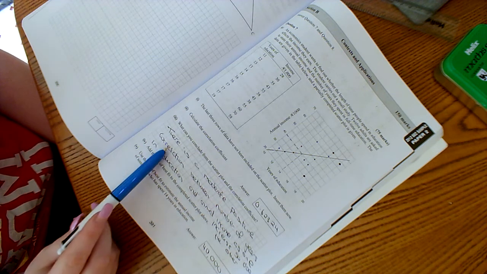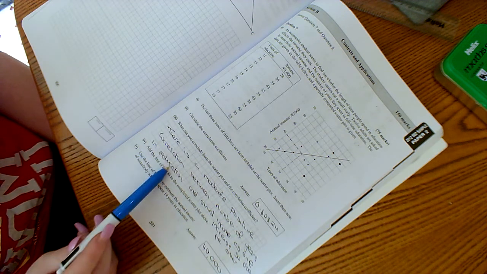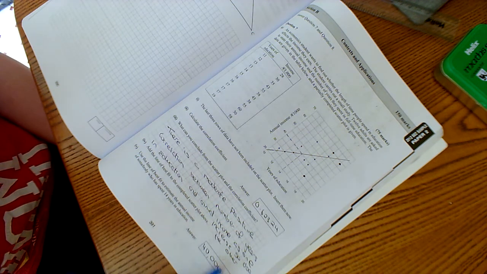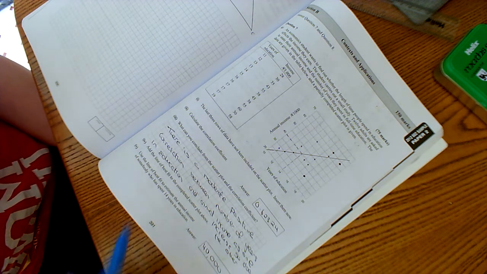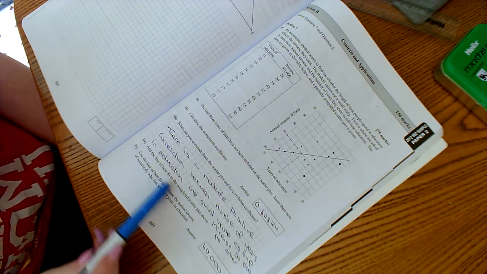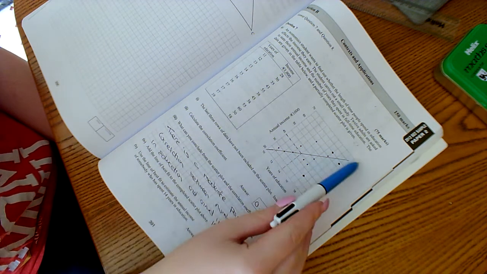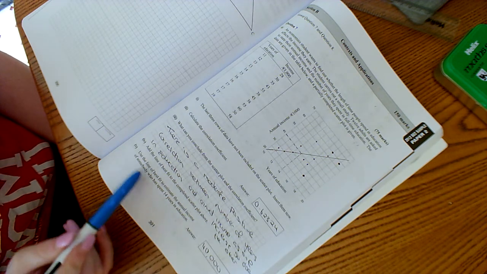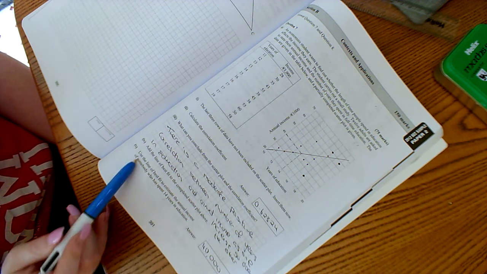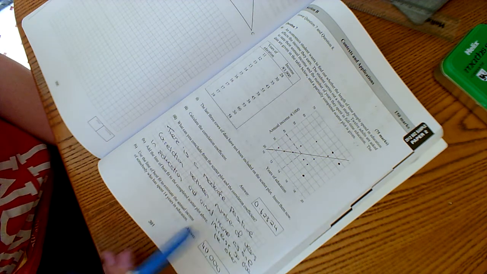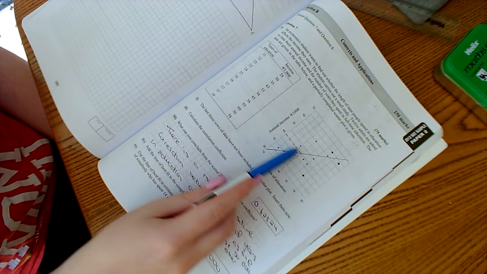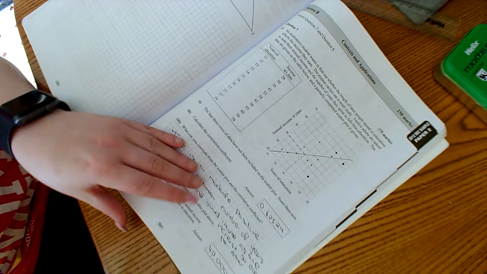There is a moderate positive correlation between number of years in education and the income. As one increases, so does the other. Okay, so then use your line, add the line of best fit to complete the scatter plot. So I just drew my line of best fit in. Use the line of best fit to estimate the annual income of someone who has spent 14 years in education. So I went up to 14 over and I got 40,000.